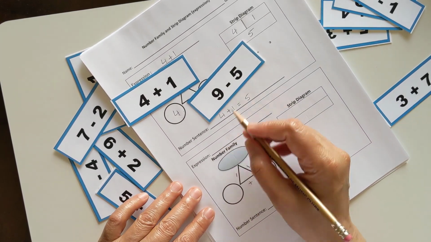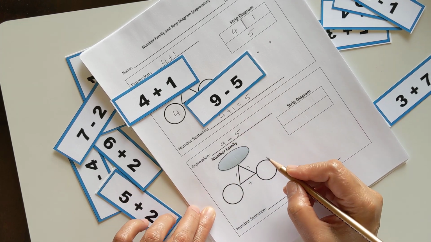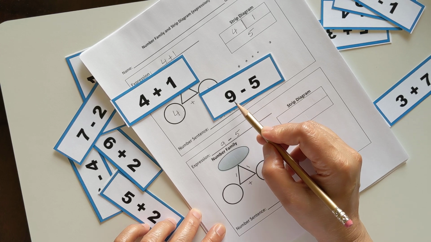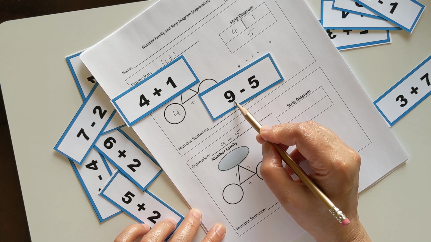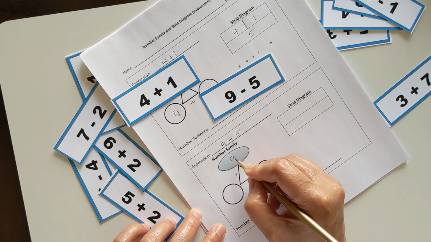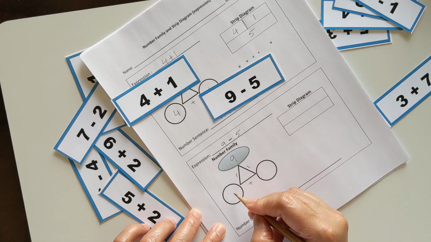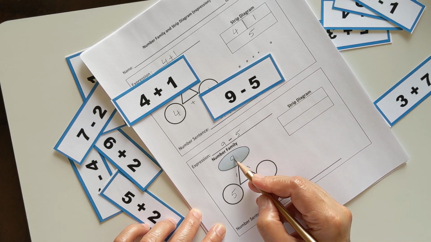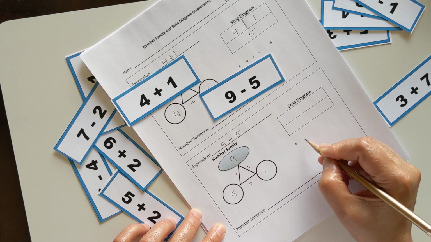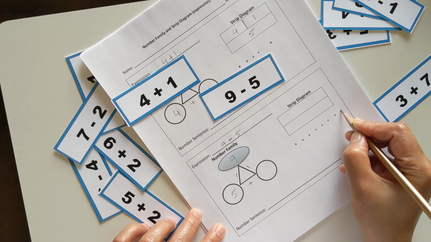In case of subtraction, 9 minus 5 is my expression. Now this is minus, and the first number always comes into this oval shape. So 9 goes on the top, and 9 minus 5. 9 minus 5 is what? That's what I need to find out. 1, 2, 3, 4, 5, 6, 7, 8, 9.